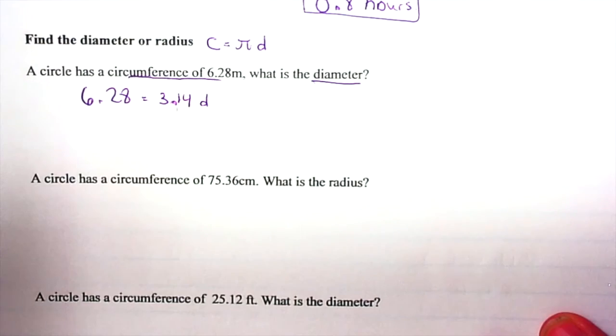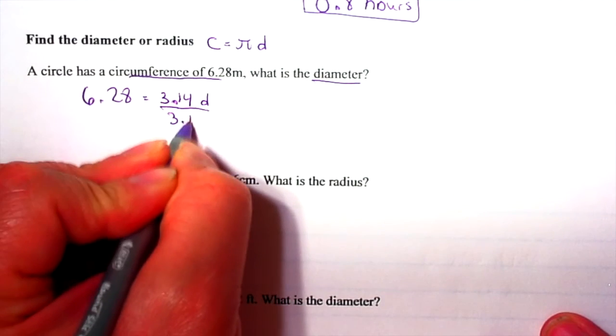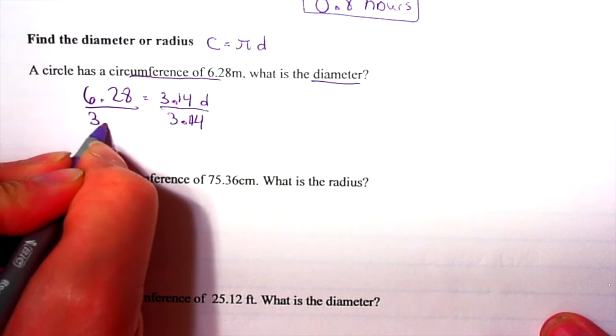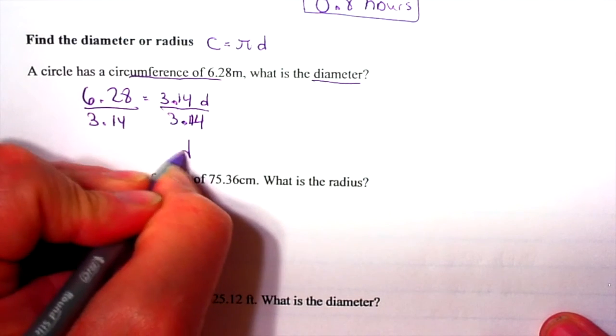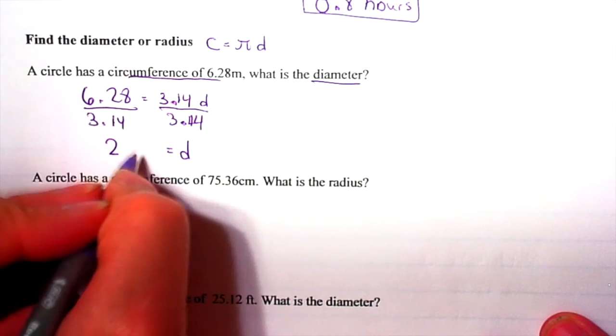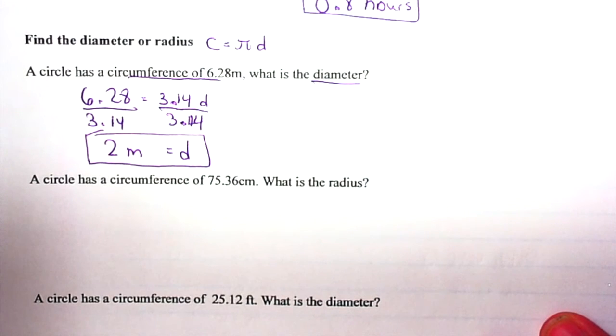Well, this is a one-step equation. I need to divide by that 3.14. So I get d, I divide those up, that becomes 2. I need my unit, so that becomes 2 meters. So the diameter there is 2 meters.